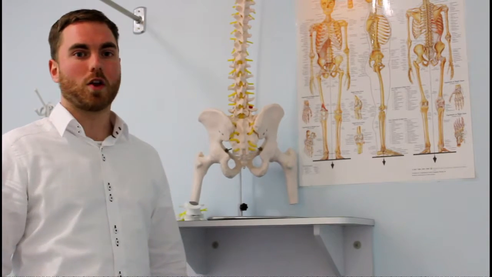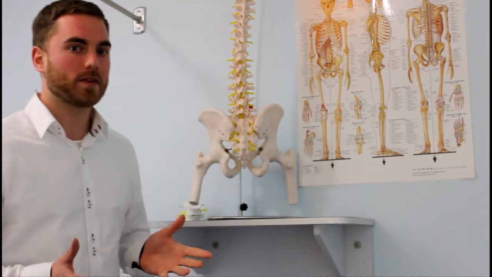Hello and welcome, and today we're going to be talking about lower back pain. So this has to be one of the most prevalent things that people will come in and see a chiropractor or a health professional. Now let's talk about the anatomy of the lower back.